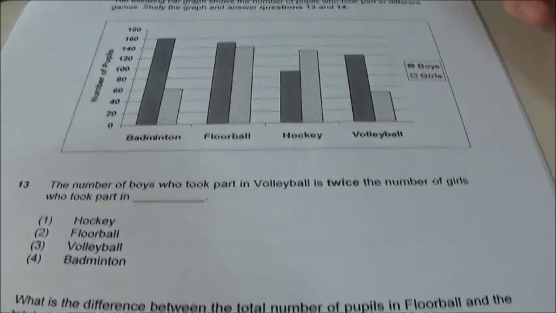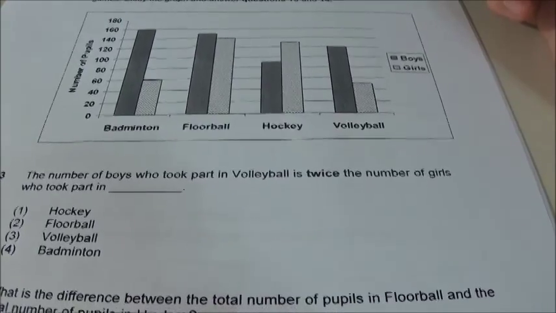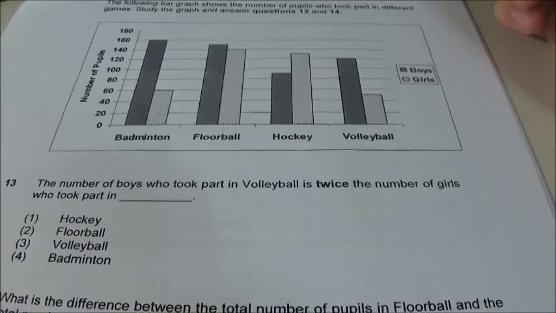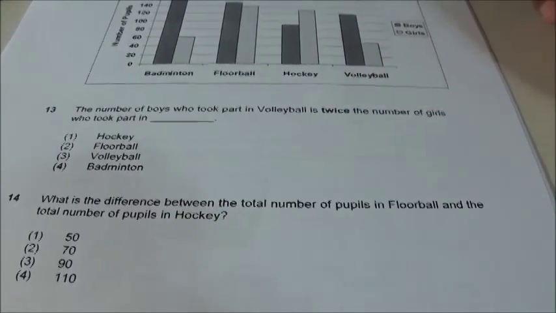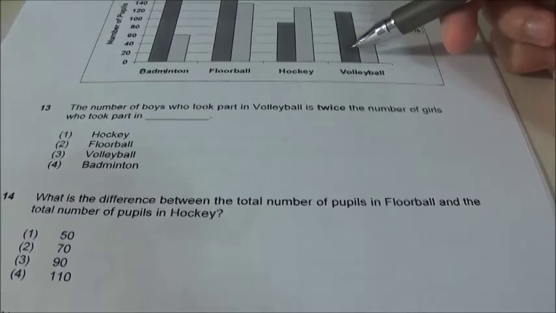Okay, we move on now to question 13. The following graph shows the number of people who took part in the different games. Study the graph and answer questions 13 and 14. Alright, look at question 13 first. The number of boys who took part in volleyball is twice the number of girls who took part in.